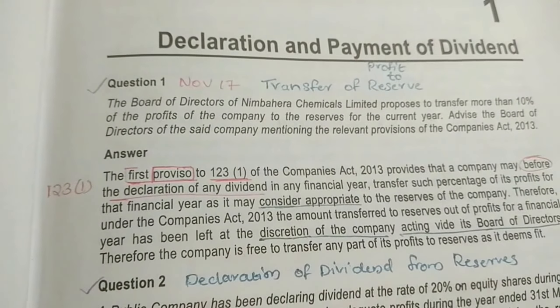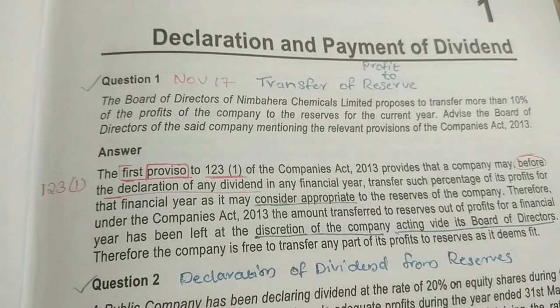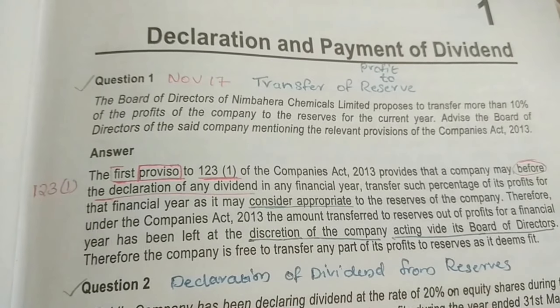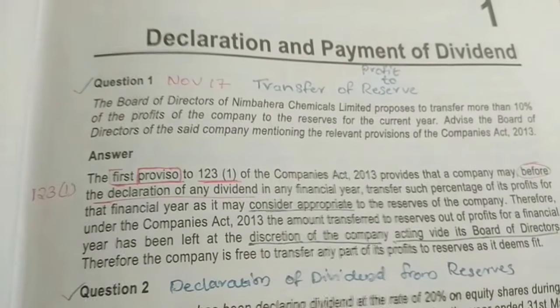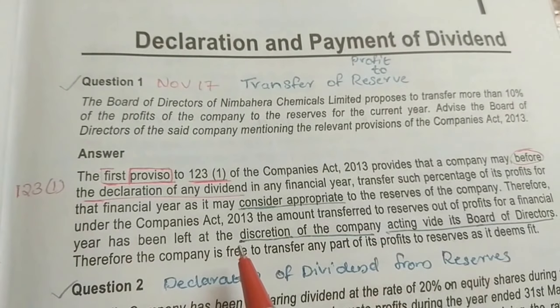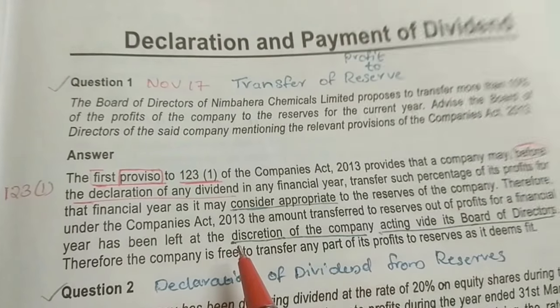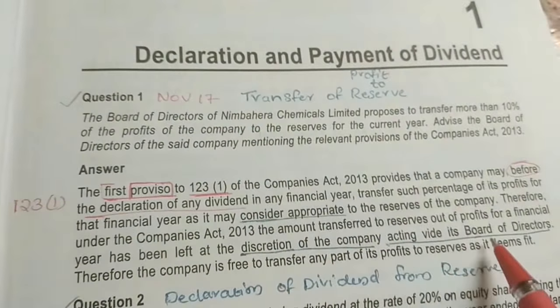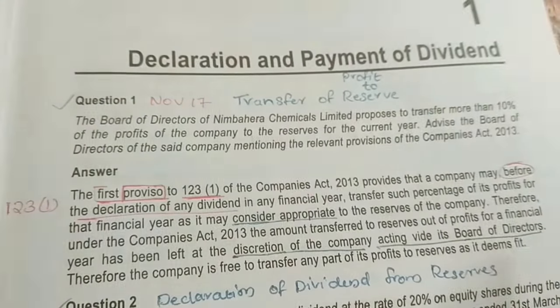No. The answer is no. There is no requirement of any amount to be transferred to the reserves. The company can transfer any amount as it considers appropriate, and this has been left at the discretion of the company, acting by its board of directors.